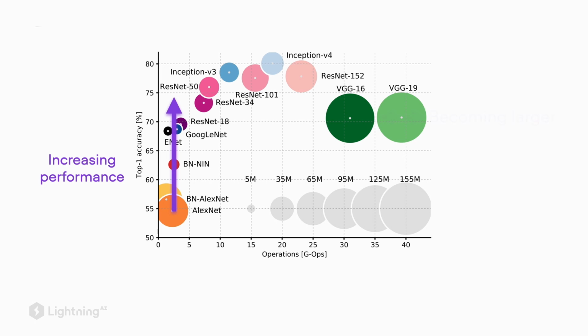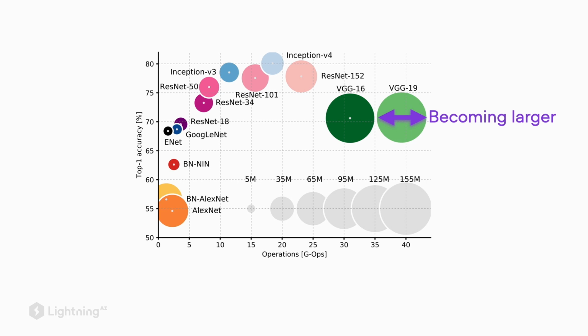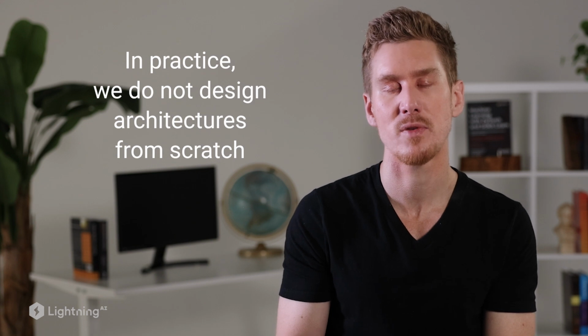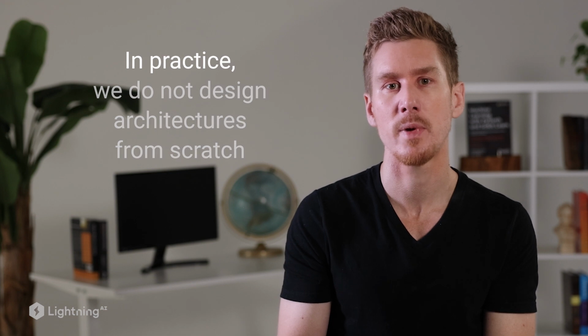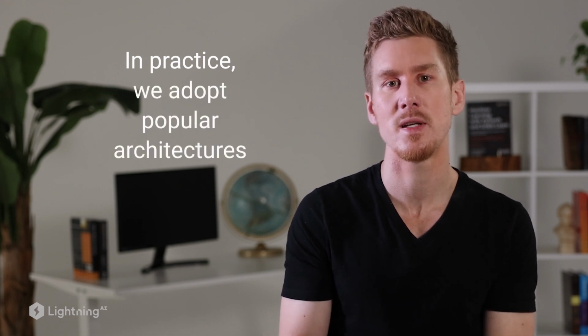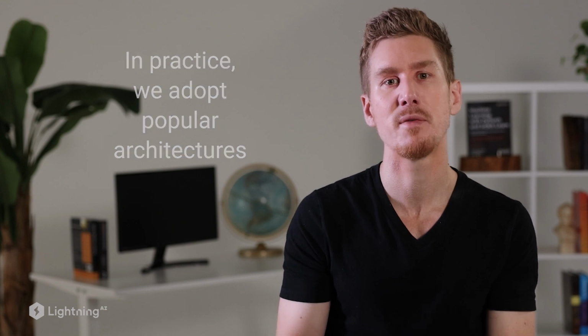We can also see that some of these architectures are becoming bigger than AlexNet. However, another interesting thing is that the architectures above AlexNet are more accurate, but way smaller than AlexNet. That means that larger is not always better. As I mentioned earlier, in practice, we don't design our architectures from scratch because it's very laborious and takes a lot of time to design an architecture that works well. So in practice, we commonly adopt these popular architectures. In the next video, I will give you a whirlwind tour highlighting the notable concepts in these architectures, and we will also adopt some of these architectures ourselves and train them on our own datasets.